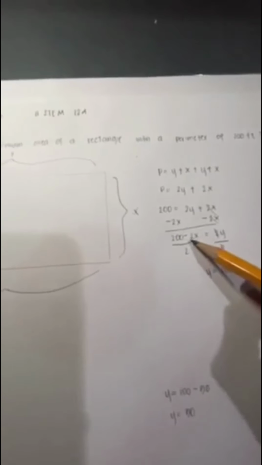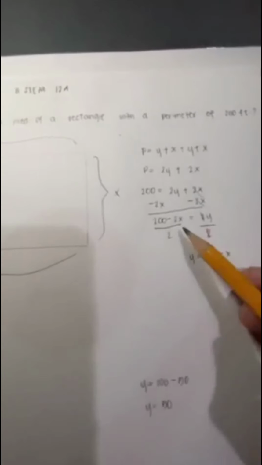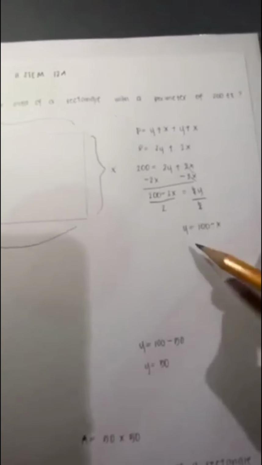What happened right after is that the 2x must be cancelled out. The next thing is 200 minus 2x over 2. We put the 200 and the minus 2x above, and they interchange with the 2y. So 200 minus 2x over 2 is equal to 2y over 2. Then we cancel out, and it becomes y equals 100 minus x.